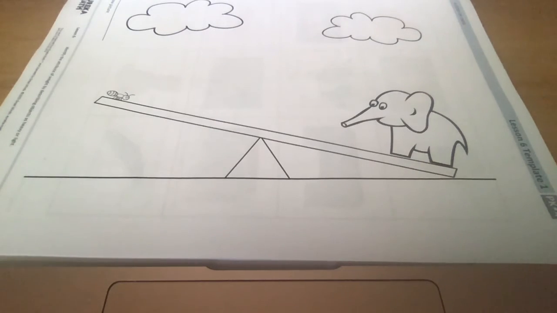Okay, here is a picture of an elephant and an ant on a seesaw. Where have you seen a seesaw before? Good, at the park. Have you ever ridden a seesaw? How do they work? Good, okay.